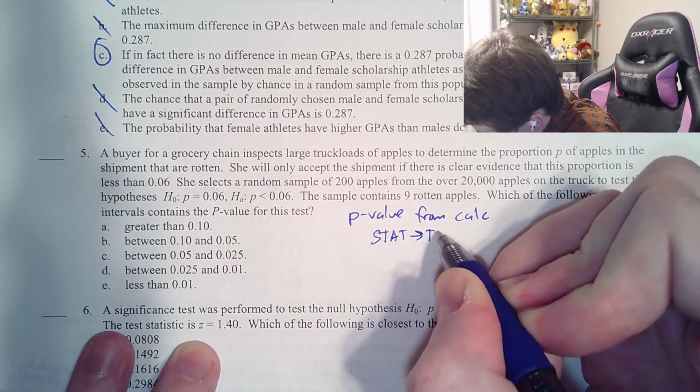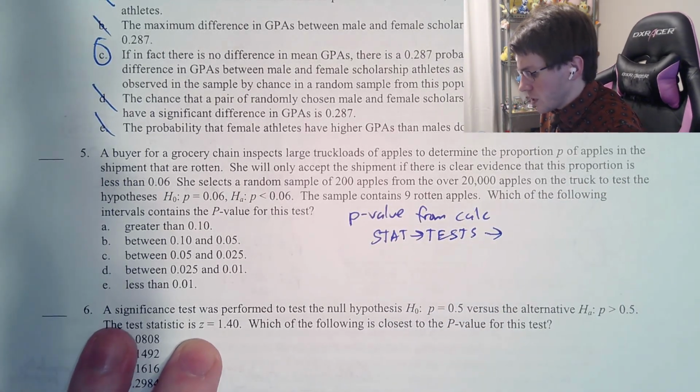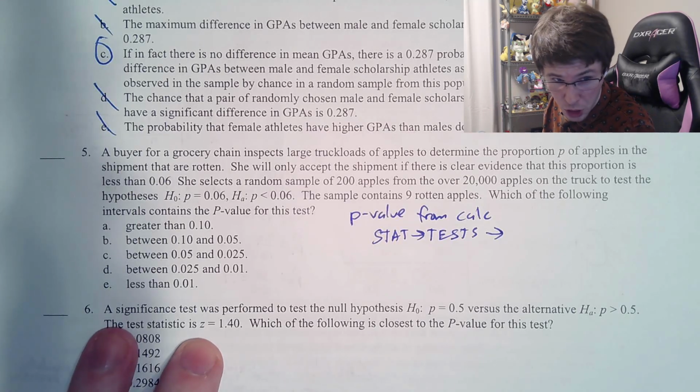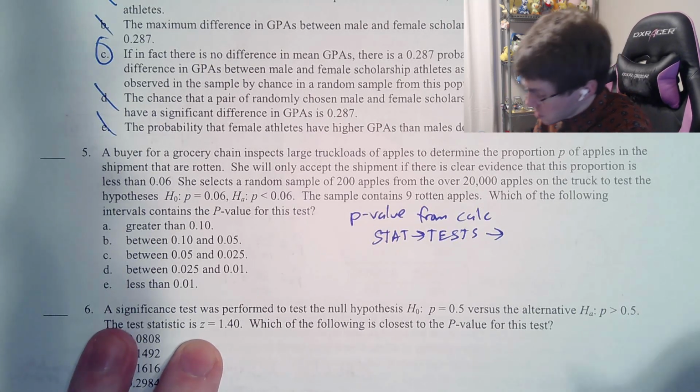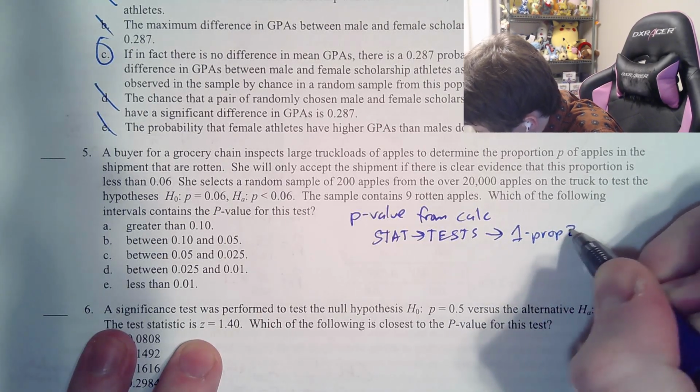And then we're going to go to tests. And then we need to figure out which test we're running, right? So on this one, we have only a single sample. And we're taking our one sample of a proportion, and we're running a test on it. So this is a 1 proportion Z test.